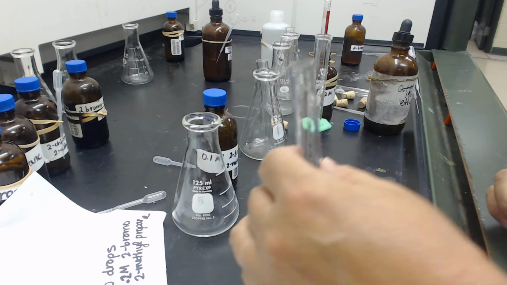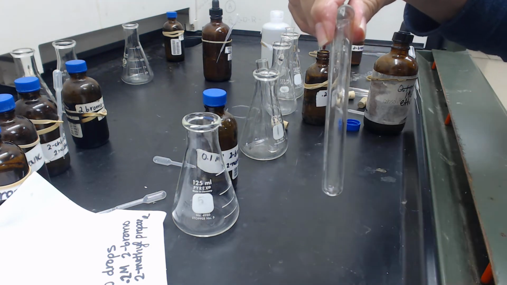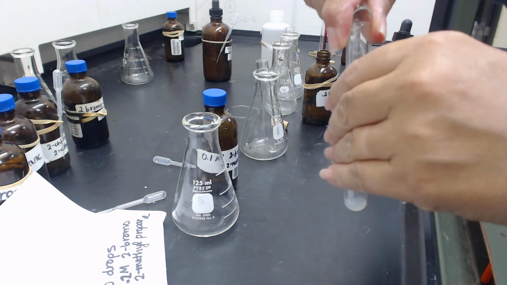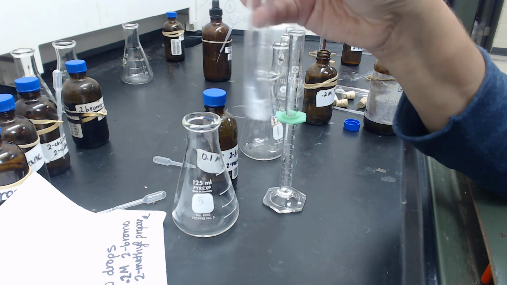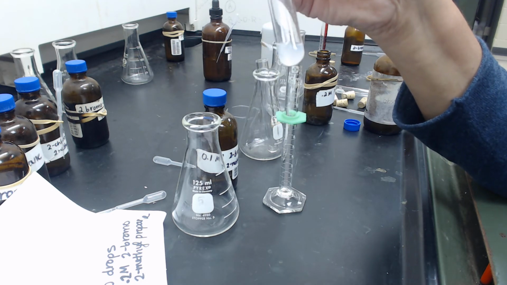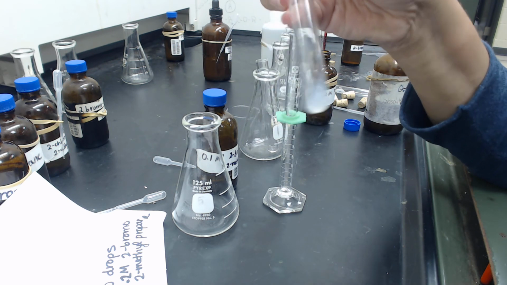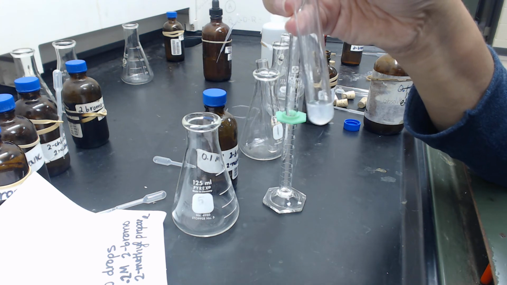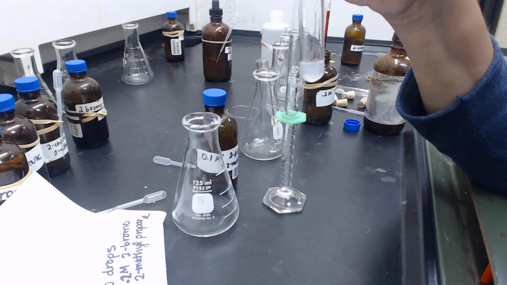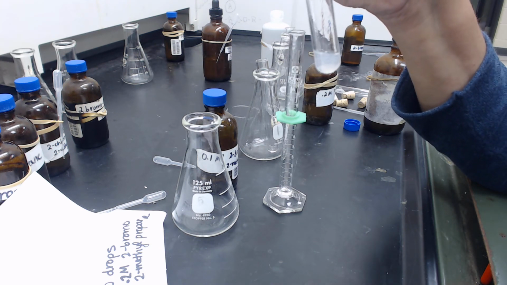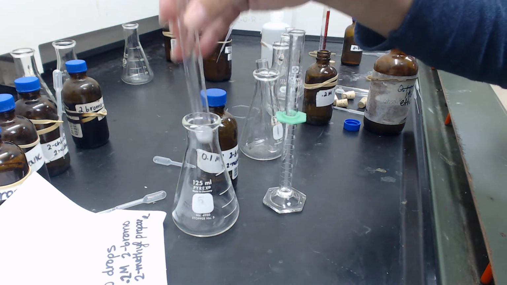I'm going to start my stopwatch as I add it. Let's see if I can have 3 hands at once. All right, ready, set, go. It got cloudy pretty quickly. The precipitate formed within a few seconds, and I'm watching it. All right, so let's stop it. Precipitate started forming maybe about 5 or 6 seconds afterwards. I see precipitate is continuing to form. Let's say 5 or 6 seconds.